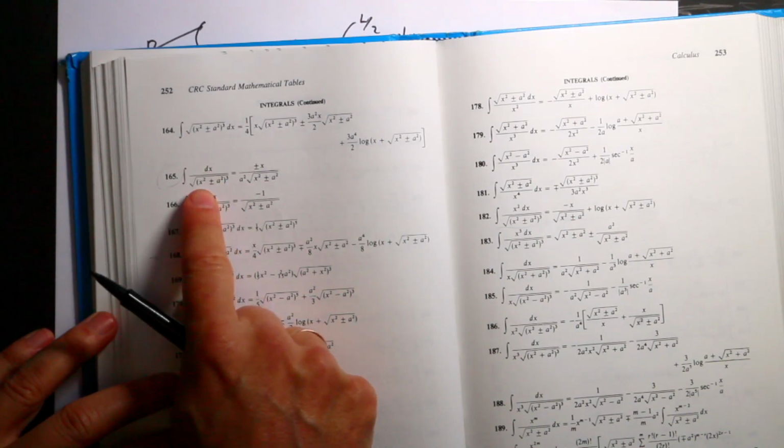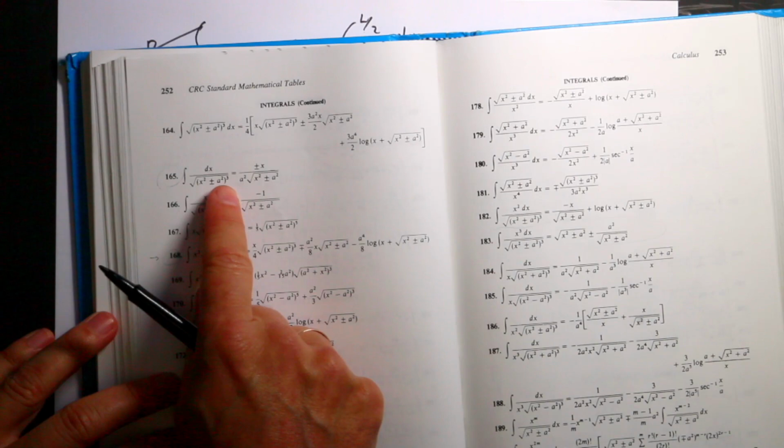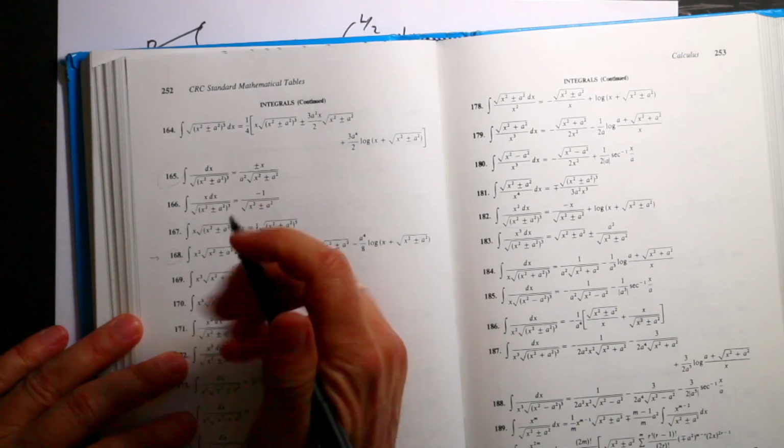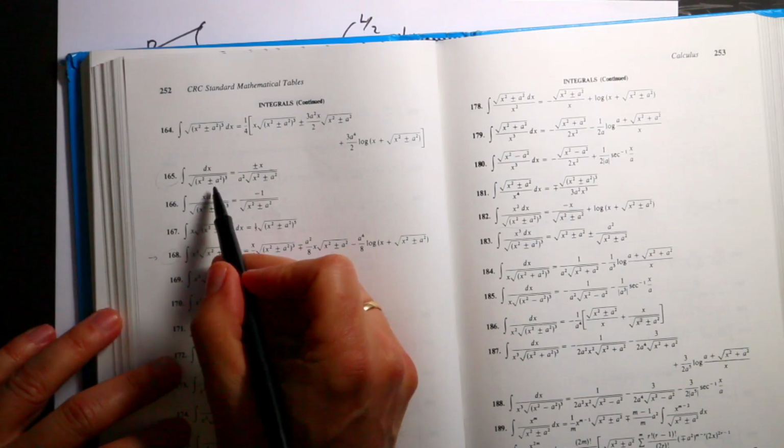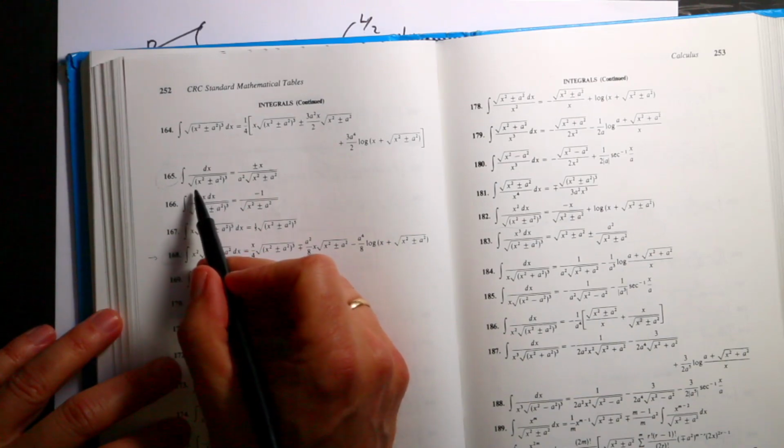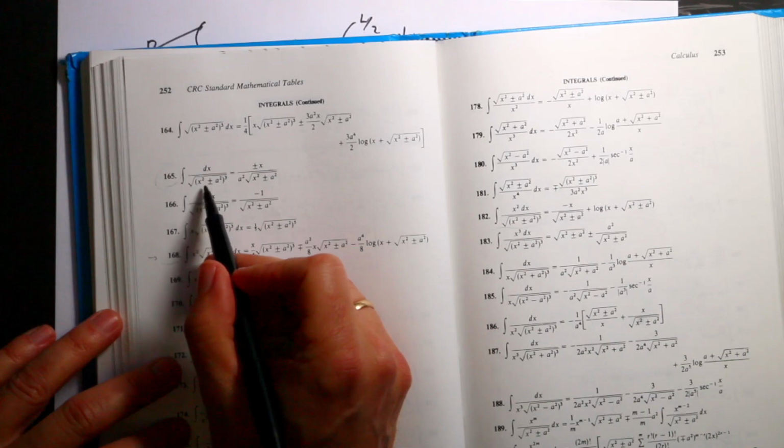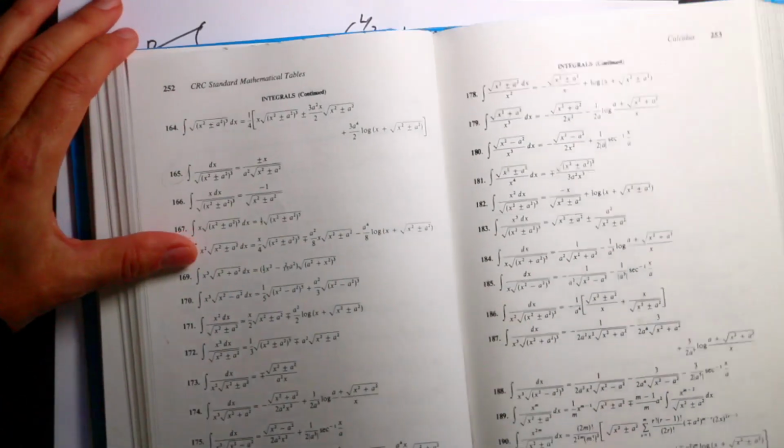dx over (x plus or minus a squared) cubed. That's what we have, right? Except that here I don't have a squared, I have x squared. Here I don't have x squared, I have y squared. So this is the same thing. So let's just write down the answer.